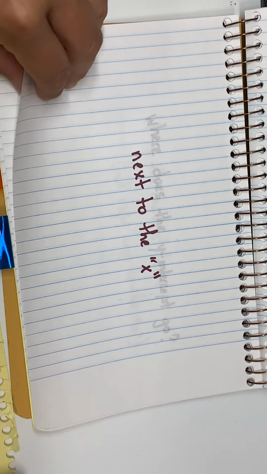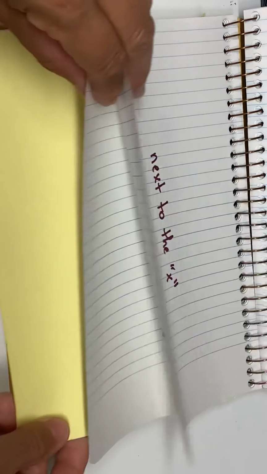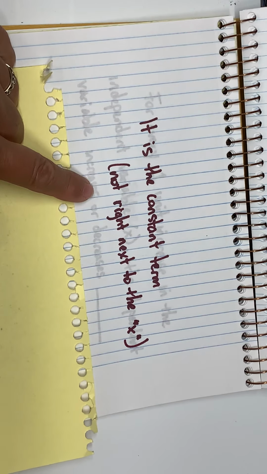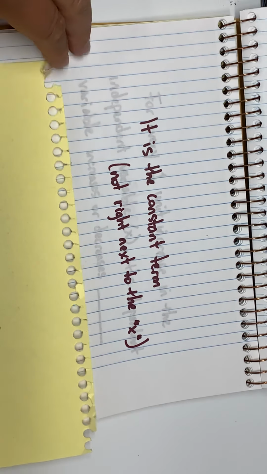That's one term. Okay, so the next question is, where does the y-intercept go? Well, it does not go right next to the x, right? It's a constant term. So if 4 was your slope, that would be 4x, and if your y-intercept was 1, it would be 4x plus 1. The 1 does not go right next to the x. It's its own term.